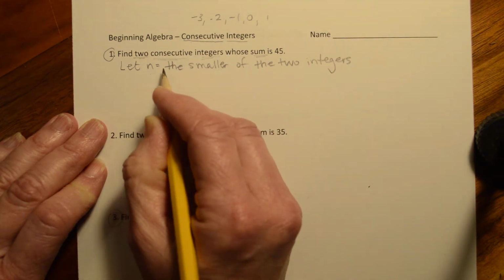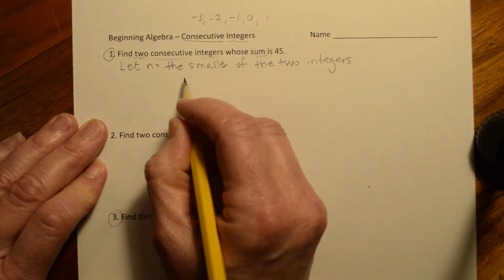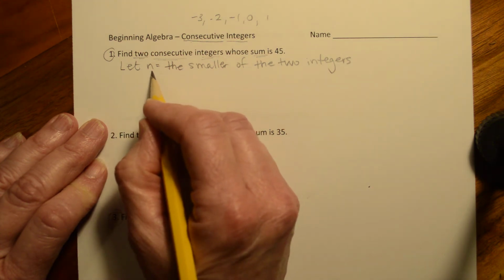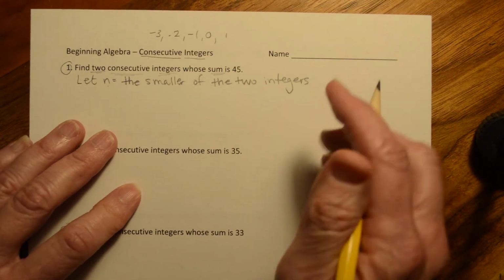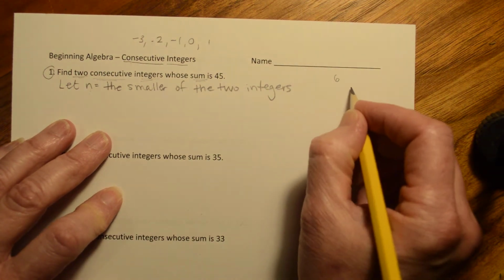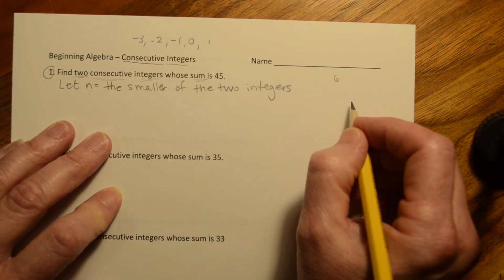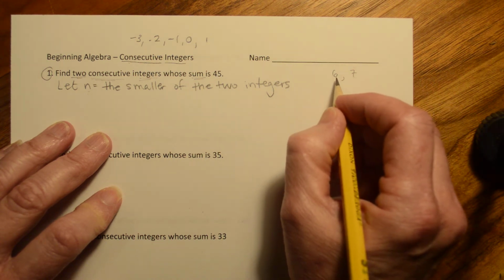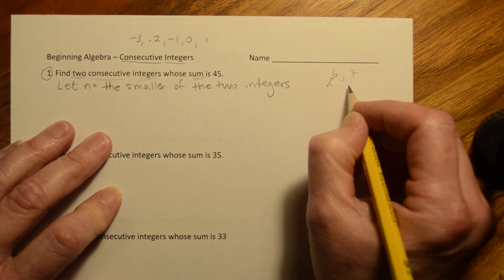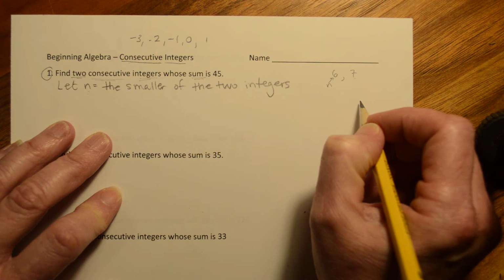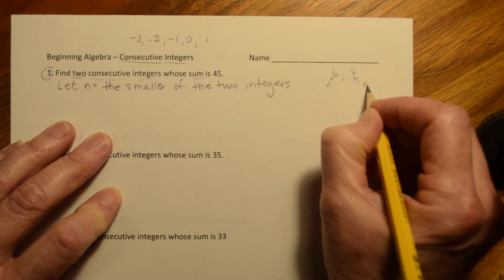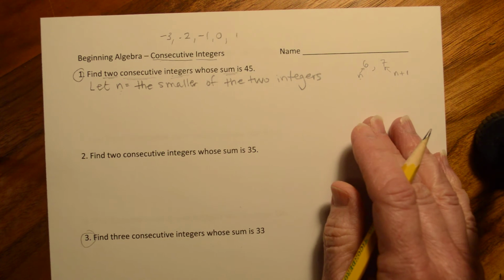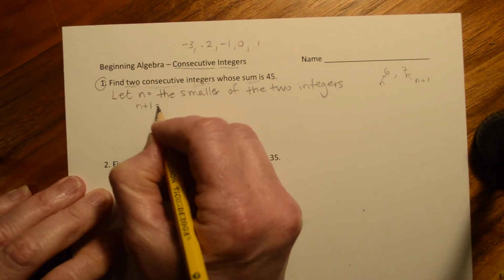Now you might want to shorten that, just say let n equal the smaller integer. That would be fine. So then what would be the second integer? If n is the smaller of the two, what would the next integer be? Let's say the smaller integer were 6. What's the next integer? Hopefully you said 7, because again, they're consecutive, so one right after the next. So if n was 6, how would we describe 7 in terms of n? Hopefully you thought it would be n plus 1. Whatever this number is, add 1 to it. That gives us the next integer. So we write down n plus 1 equals the larger integer.